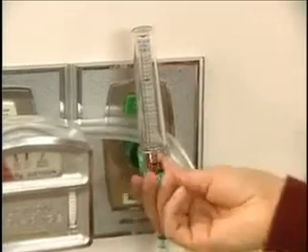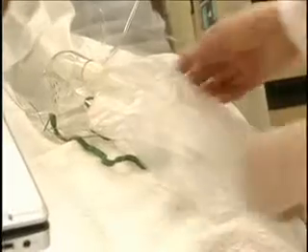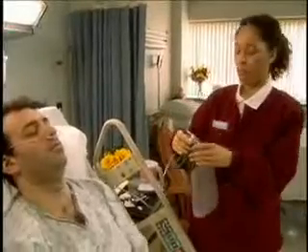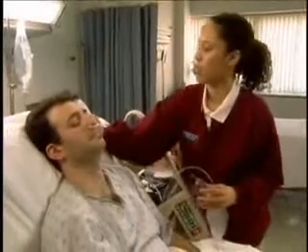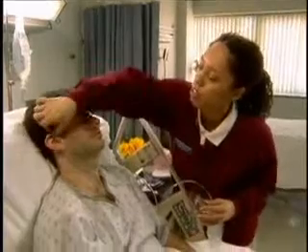Once you've adjusted the flow rate to the ordered amount, be sure to let the bag fill up with oxygen prior to placing the mask on the patient. Right, of course. All right. Okay, I'm going to put the mask on you now, Mr. Simon. Okay? We're just going to take these out.